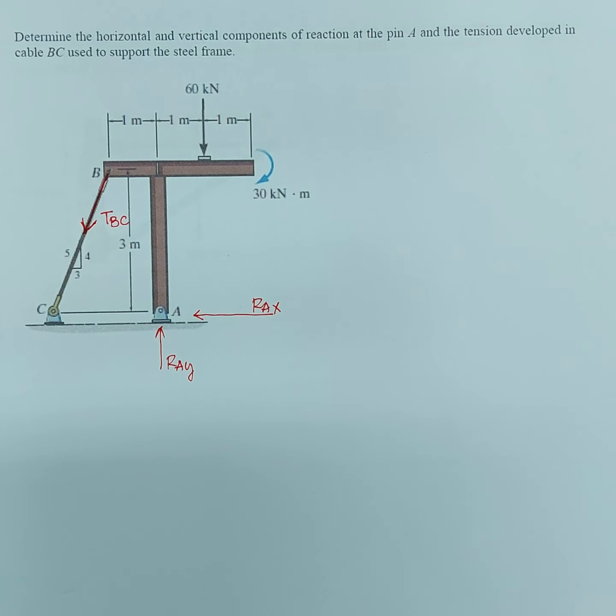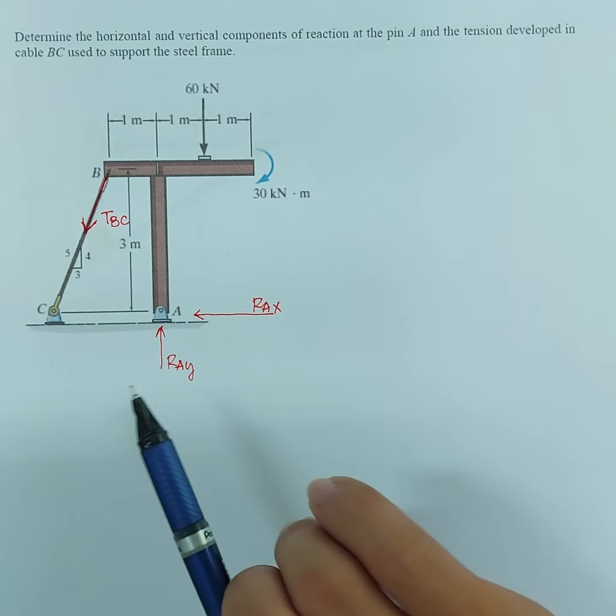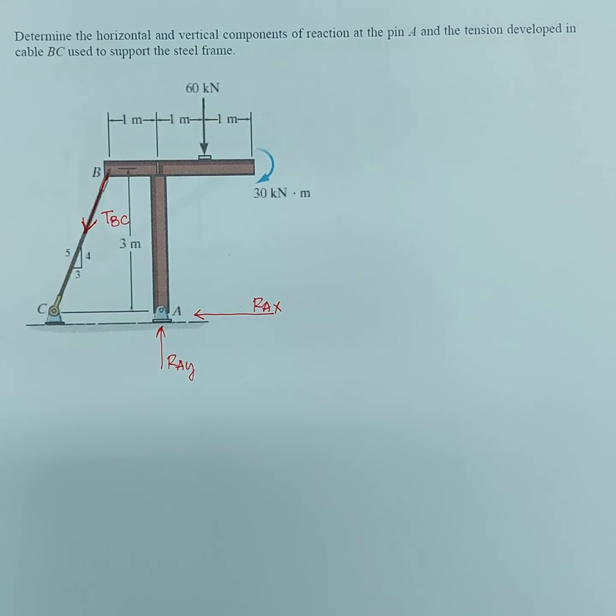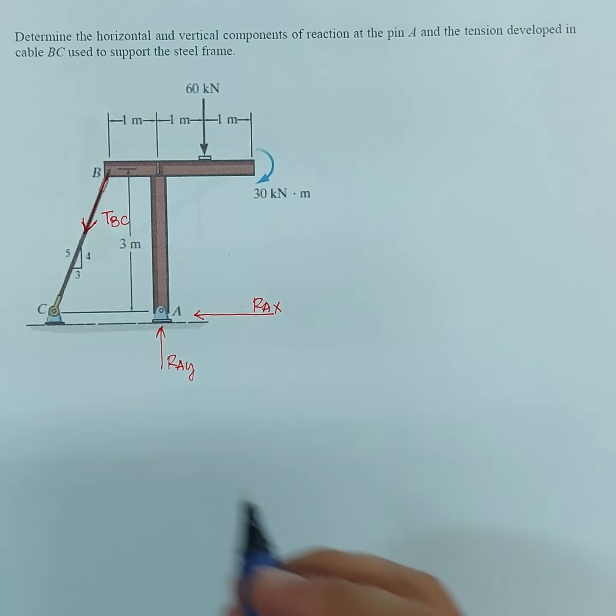Okay? So again, let's repeat our procedure. Summate moments where two or more unknown forces are located. So where is that point along the structure? Which part is where two or more unknown forces are located? So obvious, very obvious. That would be point A, no? So point A. So summation of moments at point A.